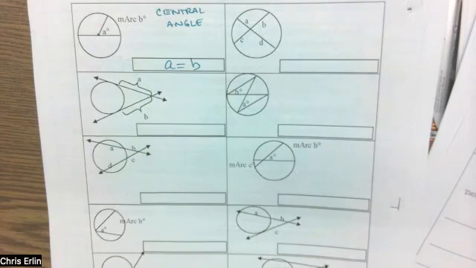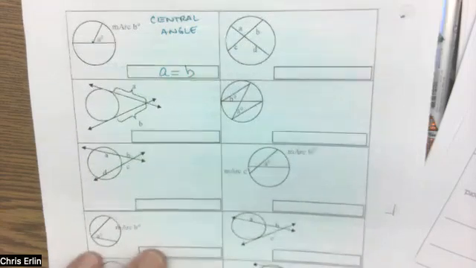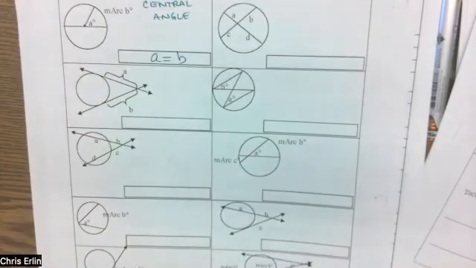Jensen, you looking for something? Just one of those. Yeah, here, come here. I got them up here. Anyone else missing this sheet?